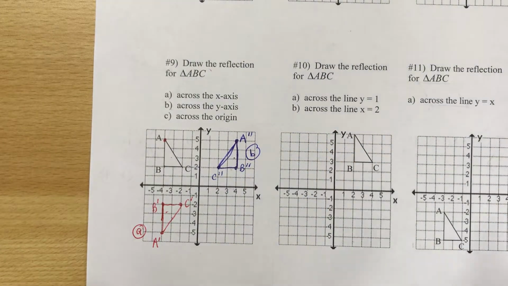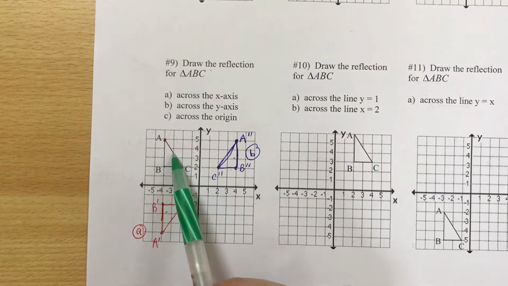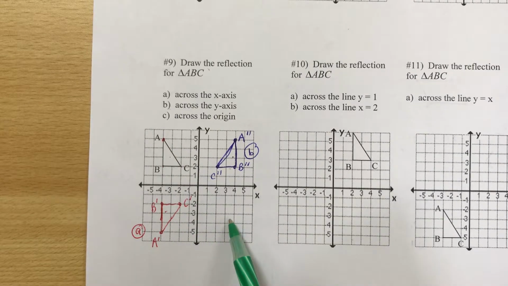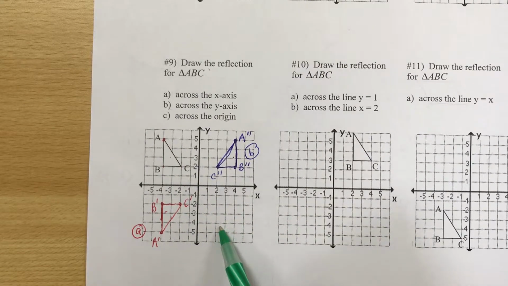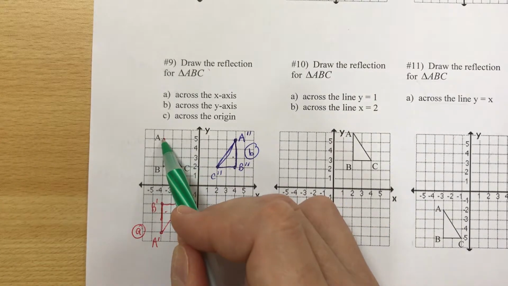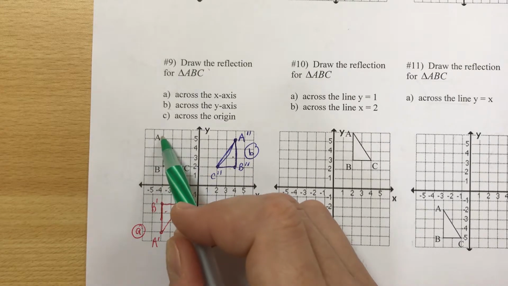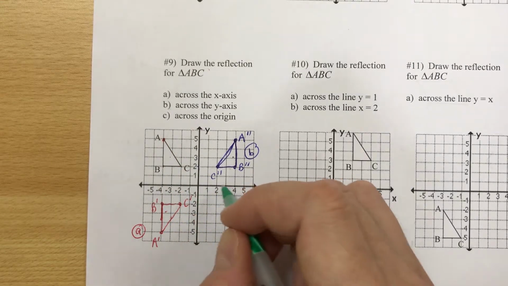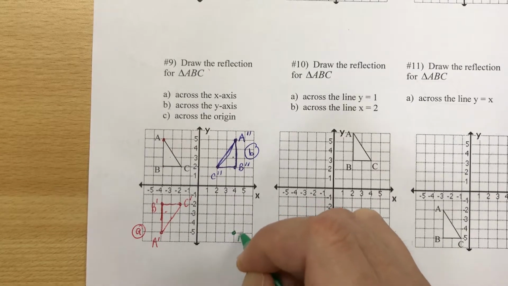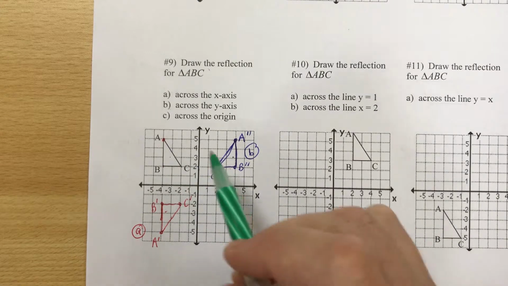Now the last one will go across the origin. So right now we're in the second quadrant. Across the origin, here's 0, 0. If we reflect it this way, it's going to put us into the fourth quadrant. So think of it in terms of positioning. For point A, instead of left 4, up 5, we're going to go right 4, down 5. Same position, just a different quadrant.